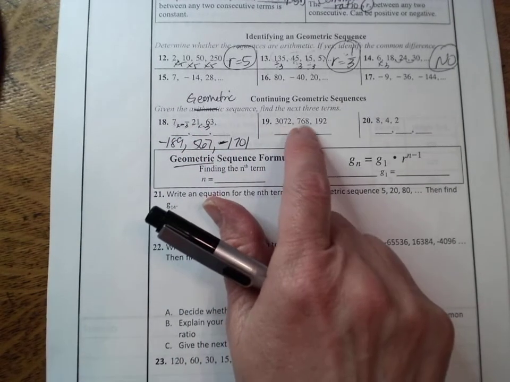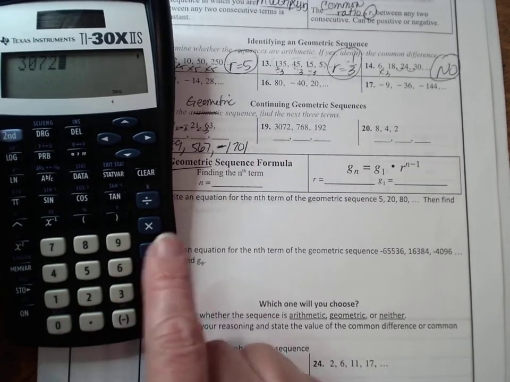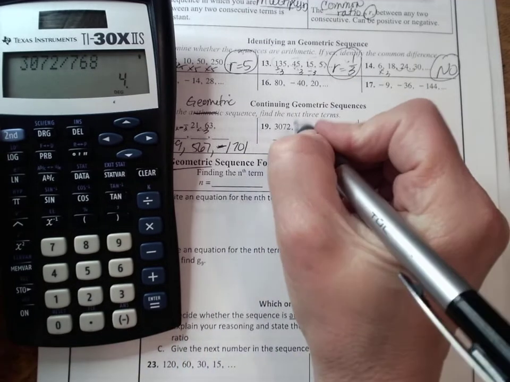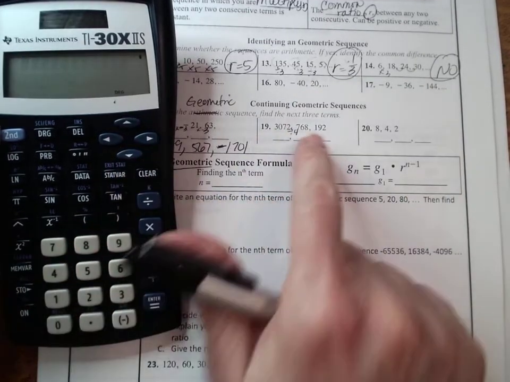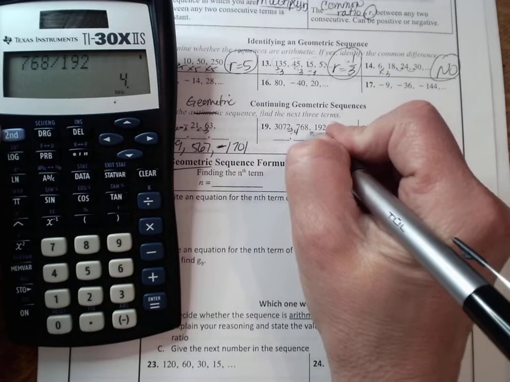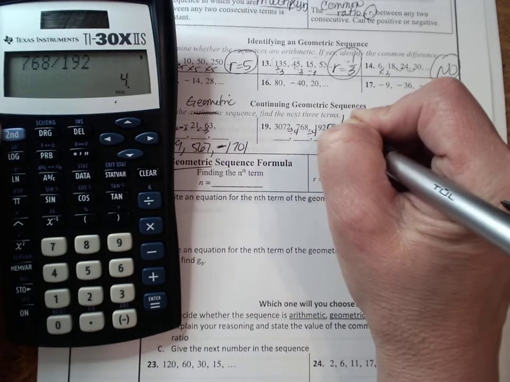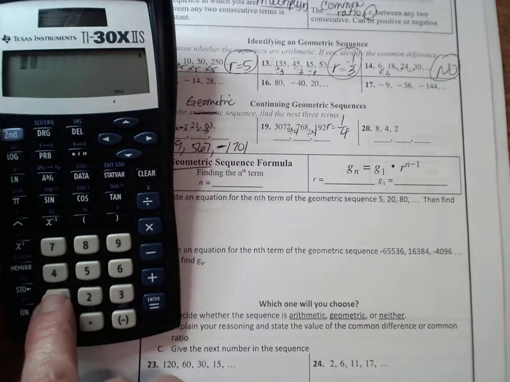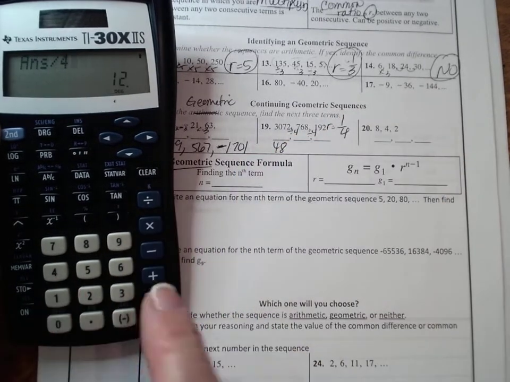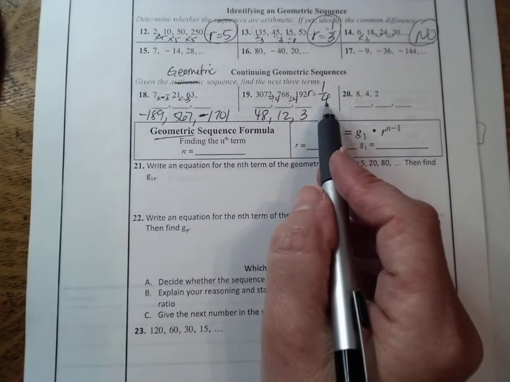All right. Now these, oh gosh, I don't know for sure off the top of my head. So let's check it. 3072 divided by 768. I know it's going down. Okay. So this is dividing by 4. Let's see this. 768 divided by 192. 4. Okay, so it's dividing by 4. It's going down, so I know it's division, but it's multiplying by 1/4. So technically what you can do is 192 divided by 4, 48 divided by 4, 12 divided by 4 is 3. Okay, so that common ratio was 1/4.